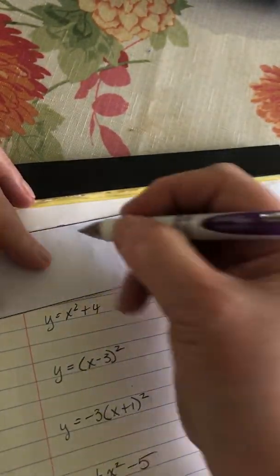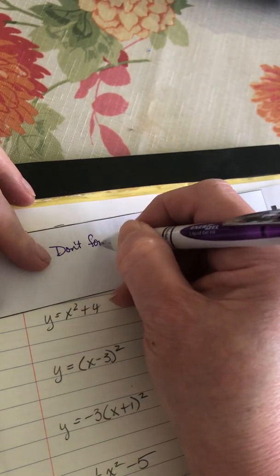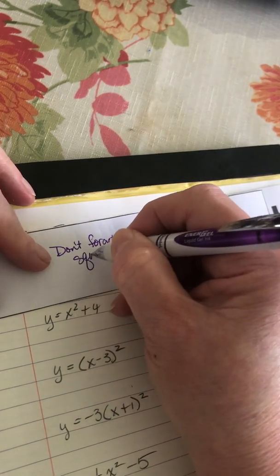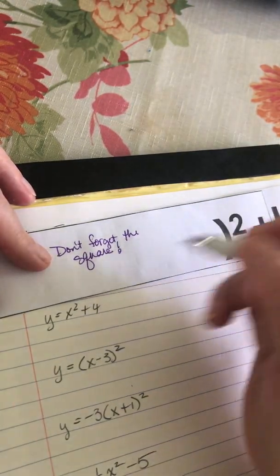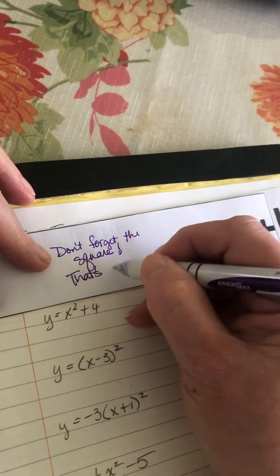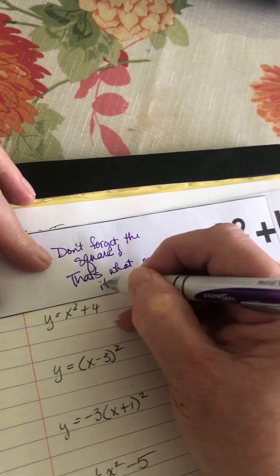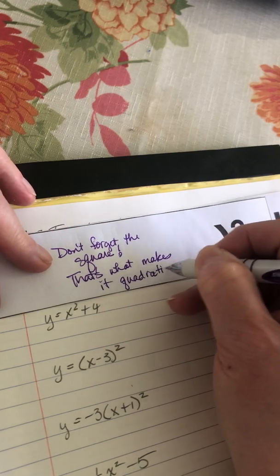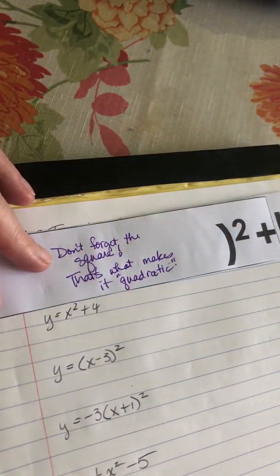Don't forget the square. Do you know why that's important? That's what makes it quadratic.